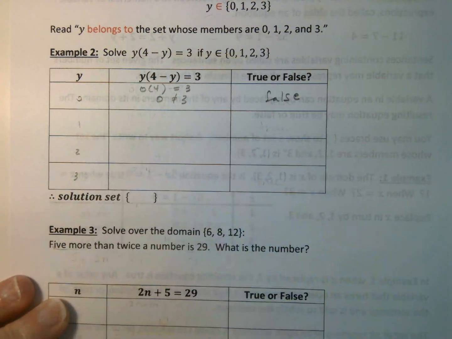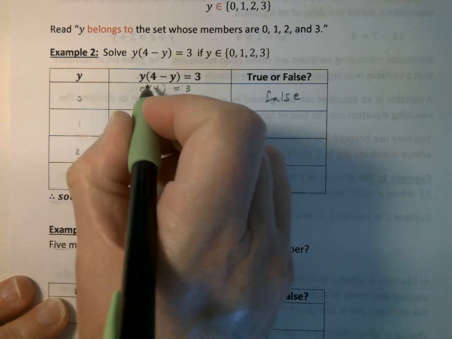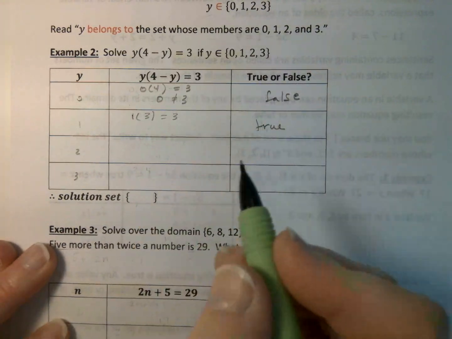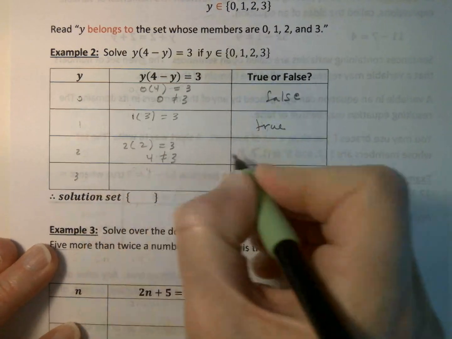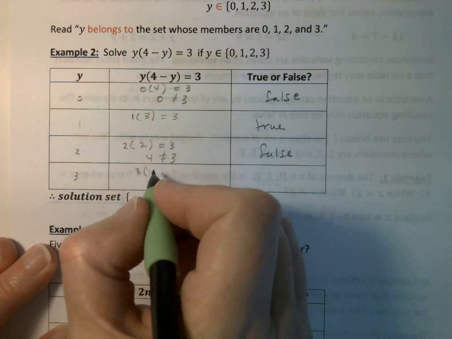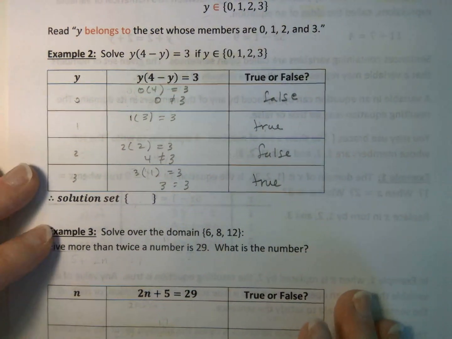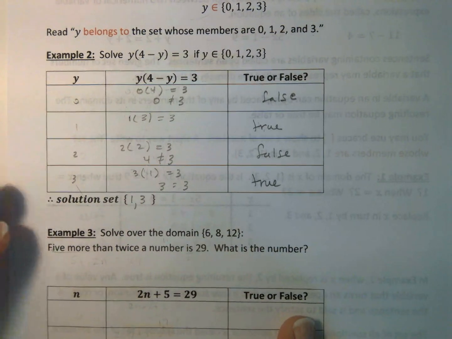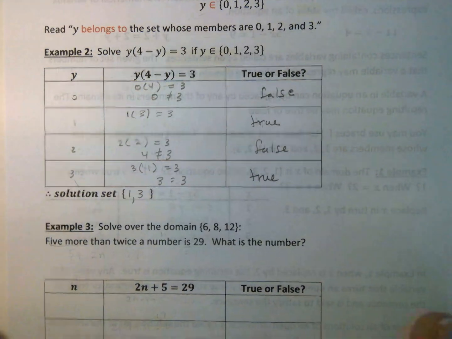Okay. If I plug in 1, I have 1 times 4 minus 1 is 3, which equals 3. So this one's true. But don't stop there. Keep going. If I plug in 2, I have 2 times 2, and 4 does not equal 3, so that's false. And if I plug in 3, I have 3 times 4 minus 3 is 3, and that one is true. So here's a situation where I had 2 solutions. So my solution set is 1 and 3. Okay, so if you stopped here, then you got half the problem wrong. Make sure that you're checking the whole problem.